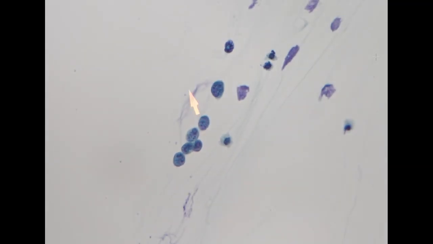So again, we see so-called small round cells with very, very high NC ratio and hyperchromasia. So these are compatible with rhabdomyosarcoma. So these are involvement of rhabdomyosarcoma directly into the leptomeningeal space, and the tumor cells are present in the CSF specimen.